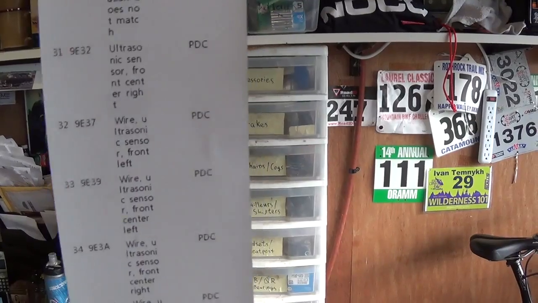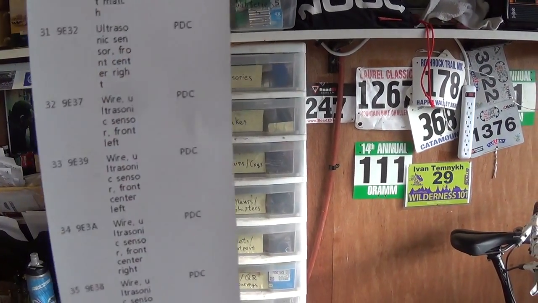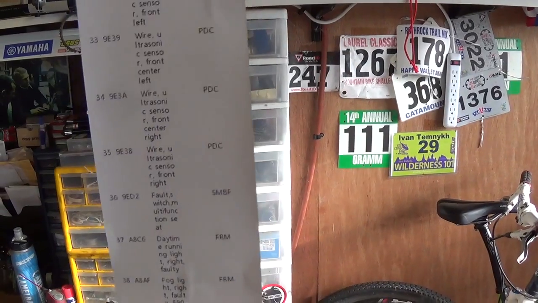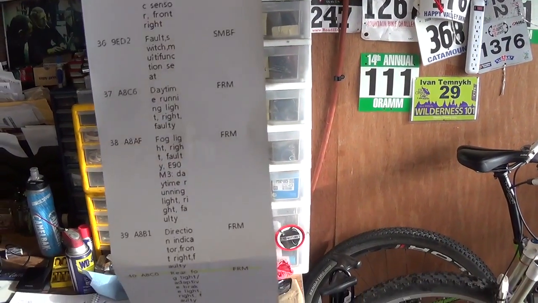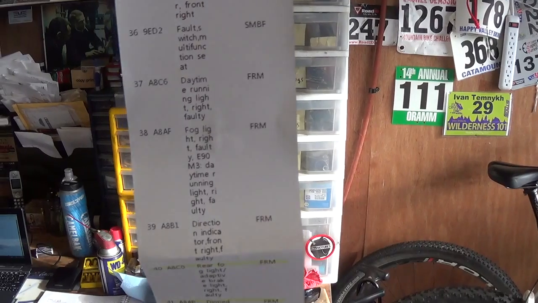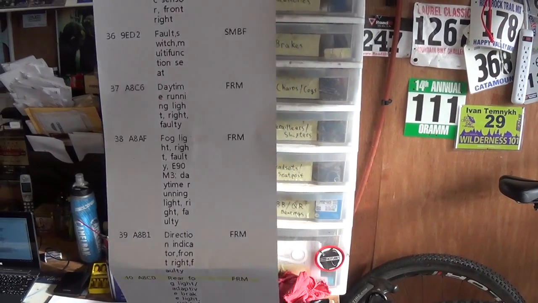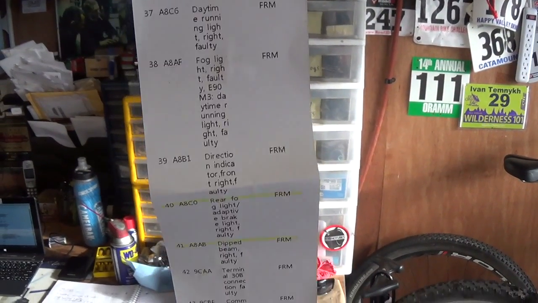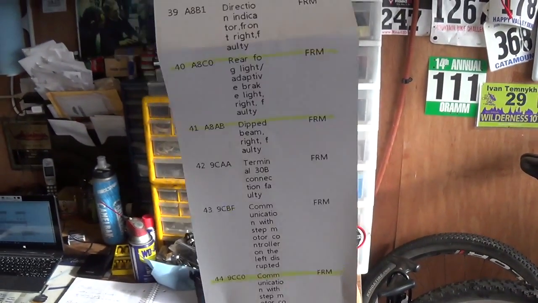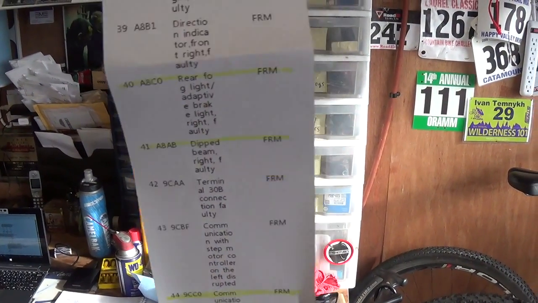Then we go to ultrasonic sensors, that's probably the parking control, FRM, it stands for footwell module, and that controls all your lighting. So right there, codes 40 and 41, those are the ones we're going after.